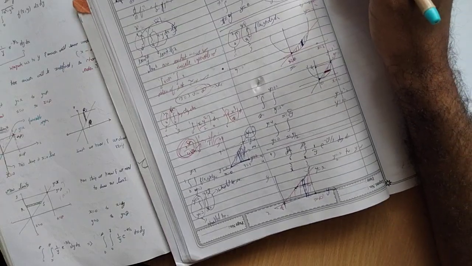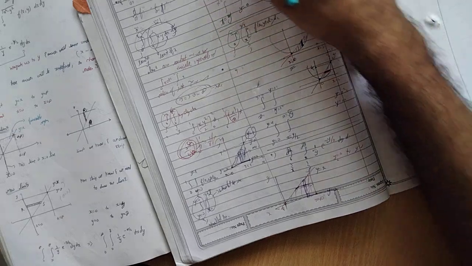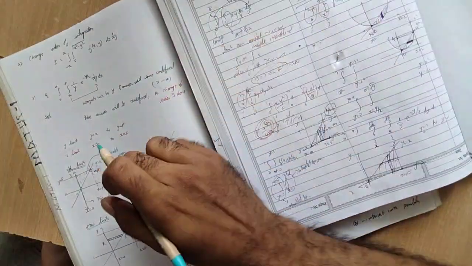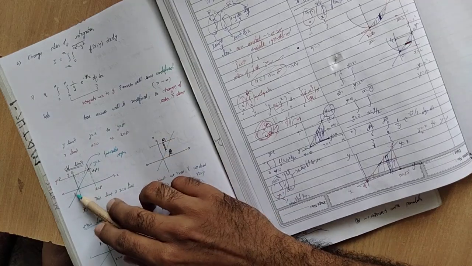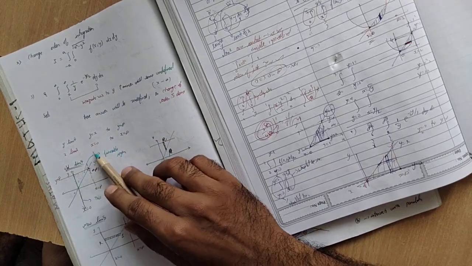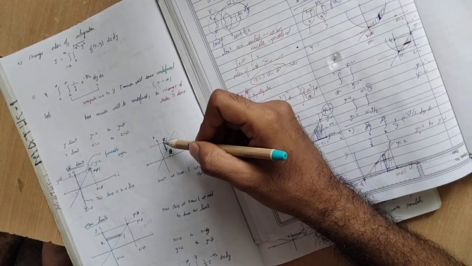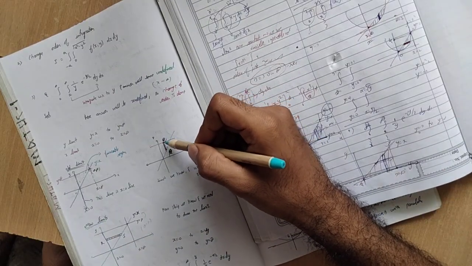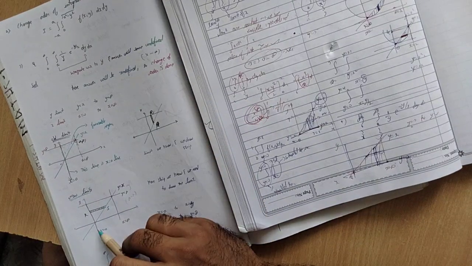You can see the y limit is given as y equals x to y equals infinity, and the x limit is x equals 0 to x equals infinity. Okay, favorable region. So y equals x to y equals infinity.